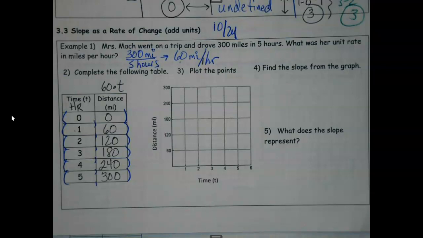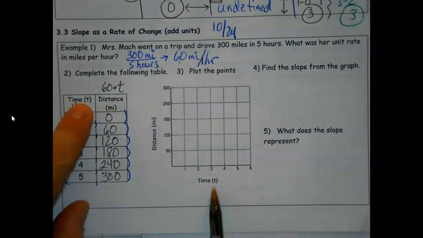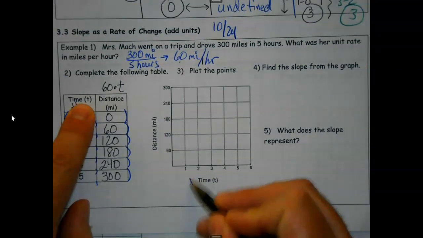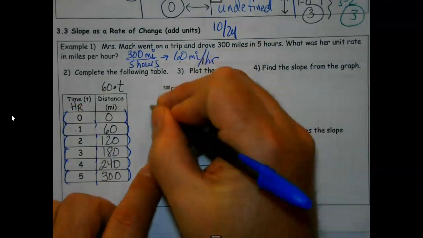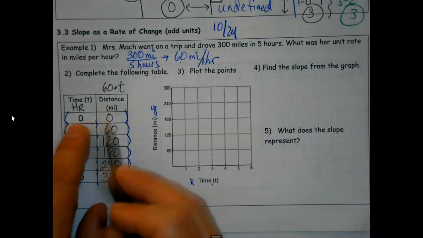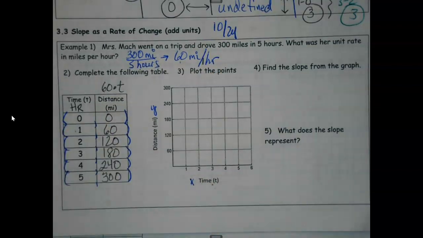So when we plot, time is like my x-axis, and distance is like my y-value, x and y, just like when we plot points.